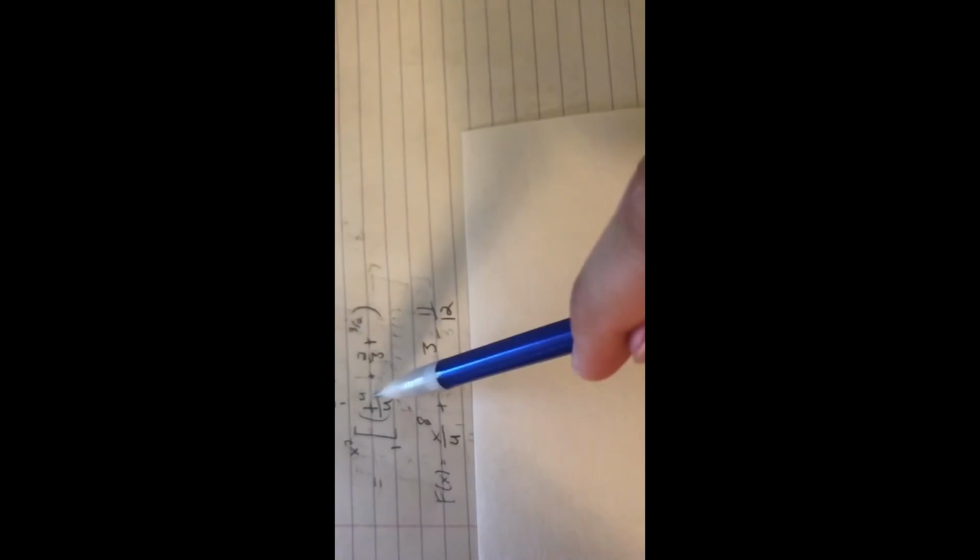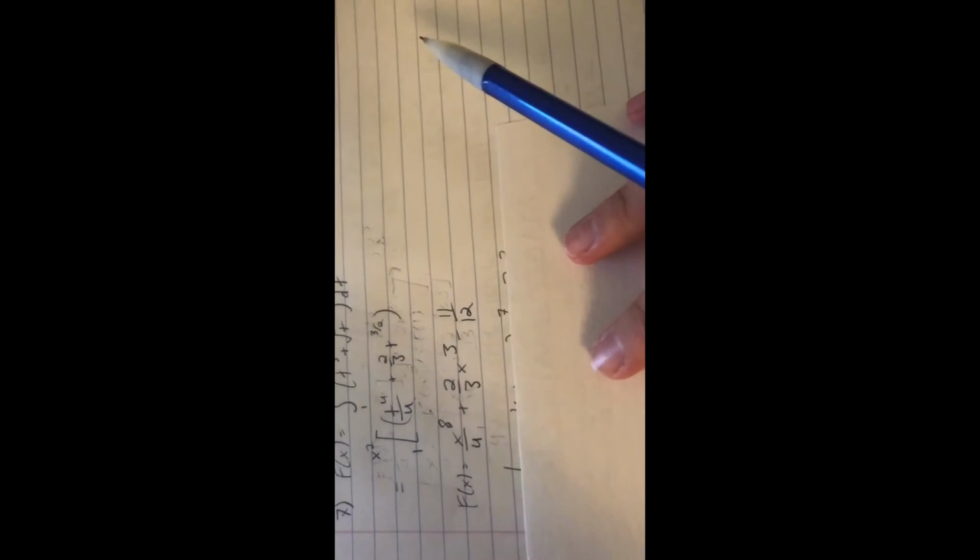Yes, this is supposed to be an 8, pardon me. So you're supposed to plug in x squared and then subtract what you get after you plug in 1. So this is what this looks like. Fundamental theorem of calculus, basically.